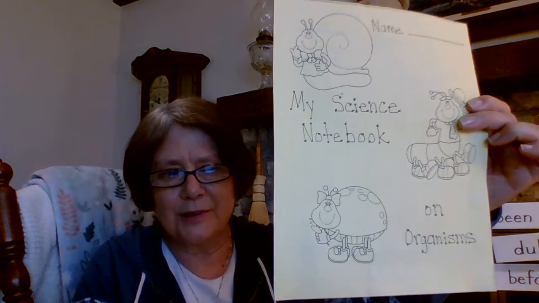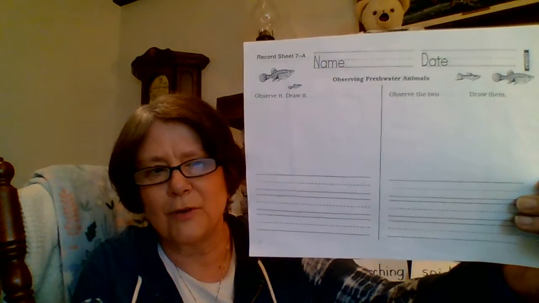Then after you've watched that little video, you're going to go to your yellow science notebook on organisms. It looks like this. It should have been in your yellow folder. And you go to the page that says Record Sheet 7-A. And it looks just like this. Now you don't have to write your name there because it's already on the front of your packet. But do write the date of when you do this. Remember, scientists always write the date so that when they look back, they know when they've done it.